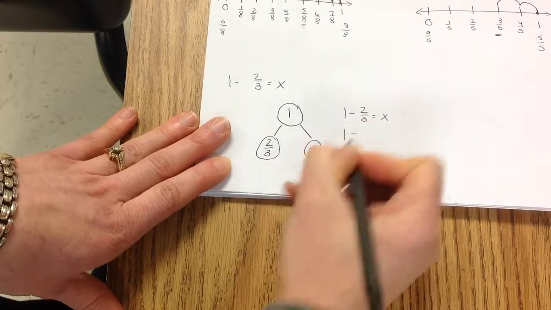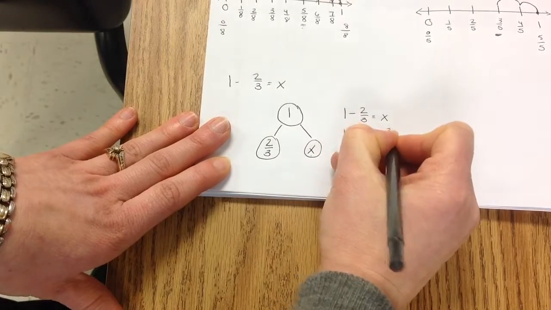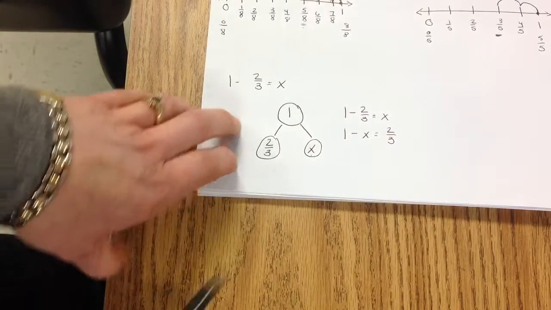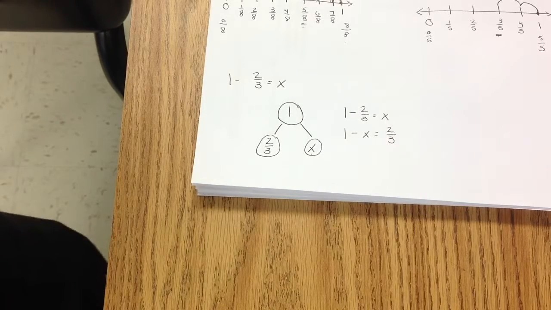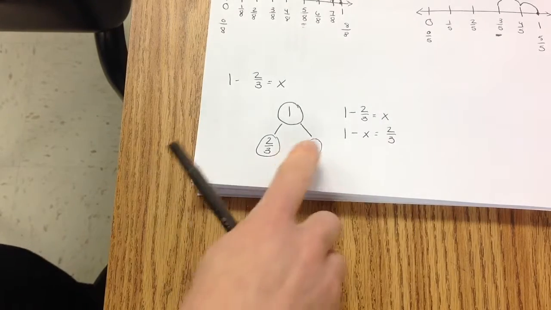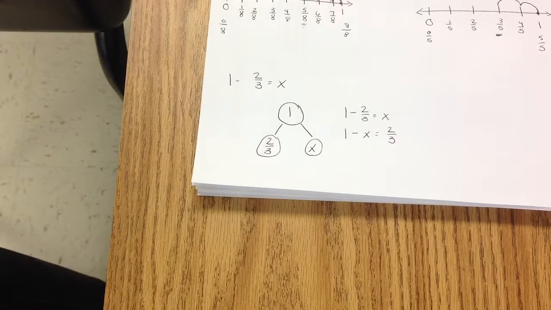Whole minus a part equals our 2/3. Go ahead and switch that around and do 2 addition ones that can also be used to solve for x. Good luck.